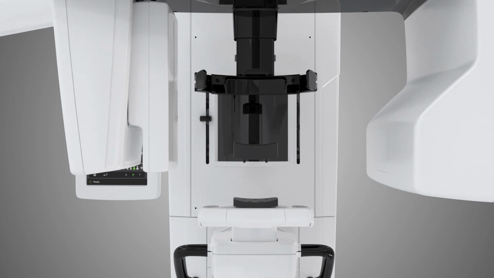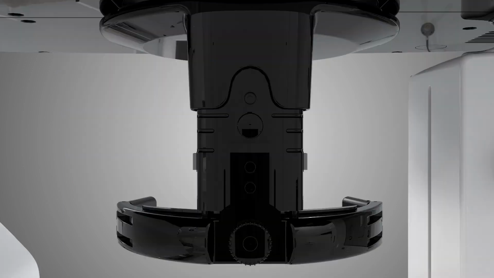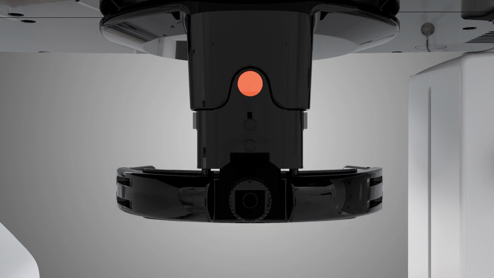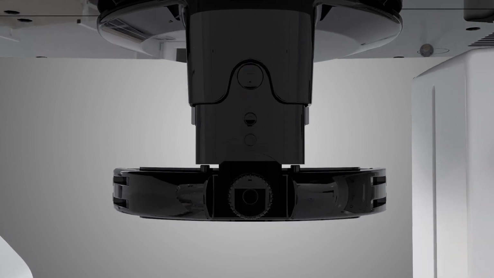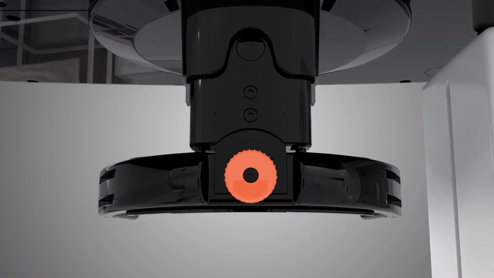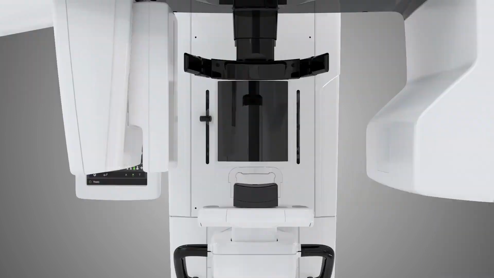Prepare the unit for use. Place the chin rest and move the patient head support into its topmost position. To adjust the height of the head support, press the height adjustment button. Release the button to re-engage. Open temple supports by turning the adjustment knob counterclockwise. Place barriers on the chin rest and temple supports.